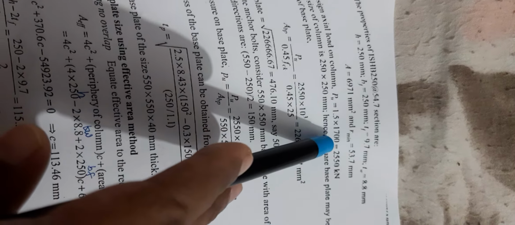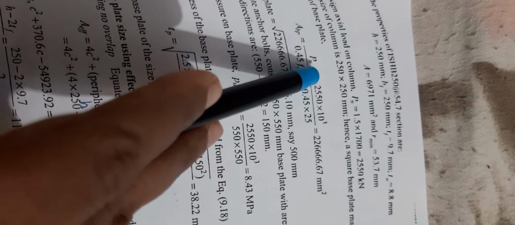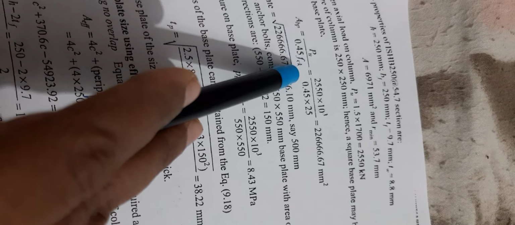1.5 into 1700 will give you 2550, and we are assuming the column size as 250 by 250 because the breadth of flange is given as 250 mm. Hence we are assuming the column size as 250 by 250 mm. A square base plate may be considered. Now we have to find the area of the base plate. We know the axial load divided by 0.45 into fck.